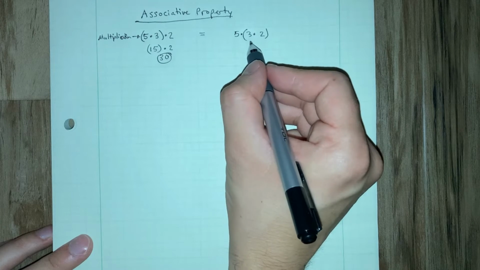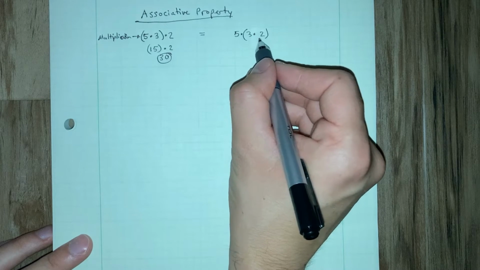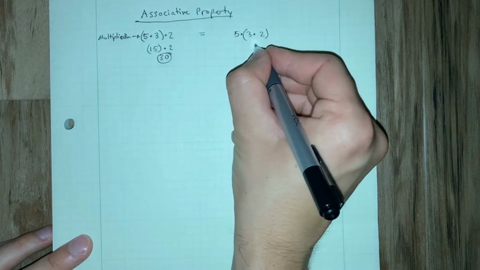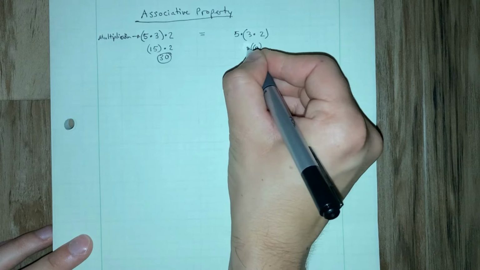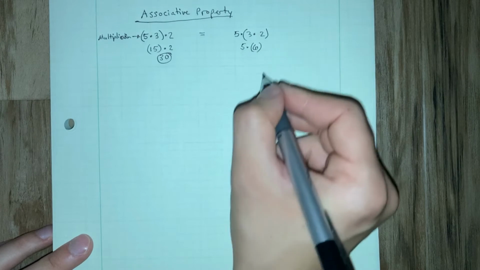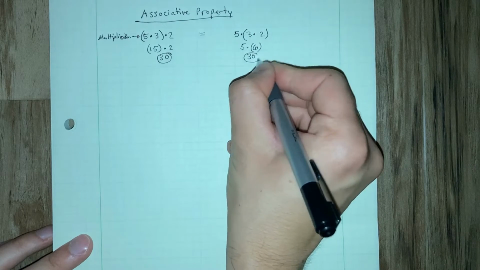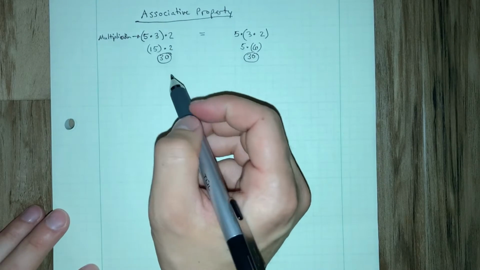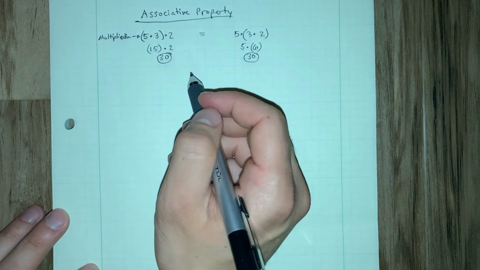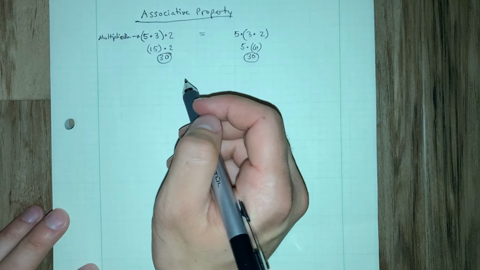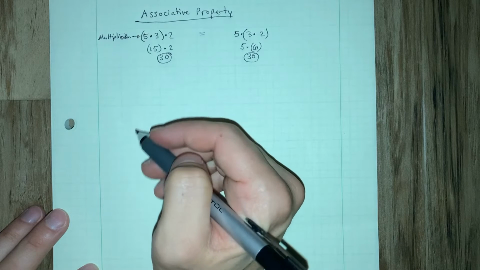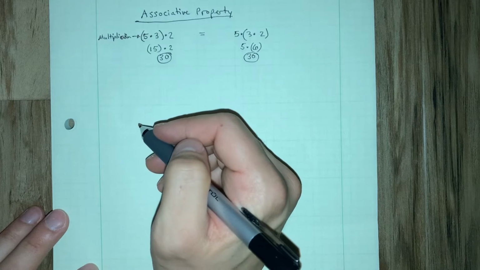Now over here, order of operations, we do the parentheses first, 3 times 2, that's 6. So we have 5 times 6, what's that? That's 30. And if you don't believe me, you can type any of this in your calculator and double check me, and that may be good for learning as well.